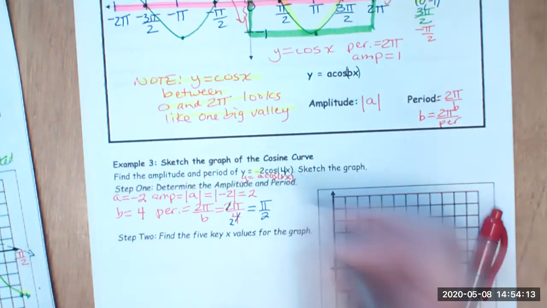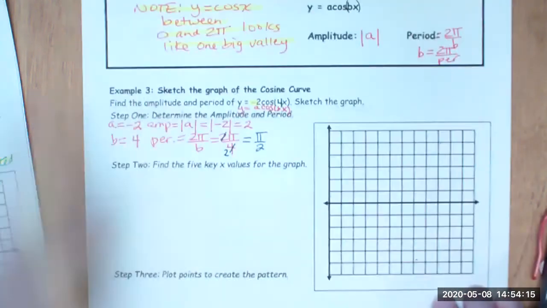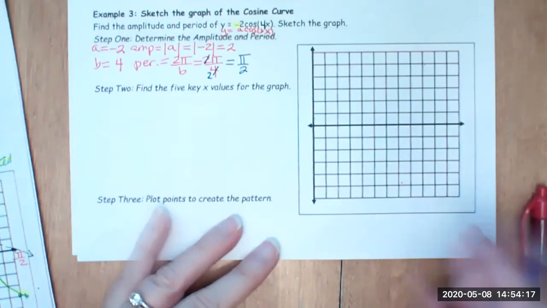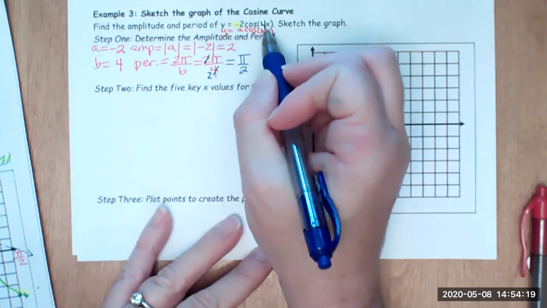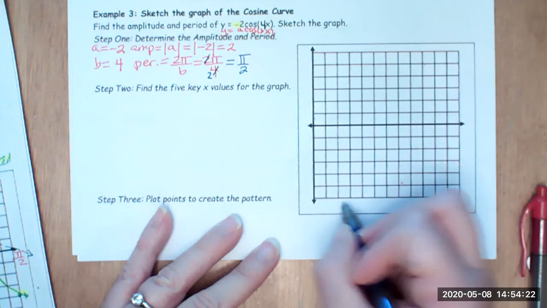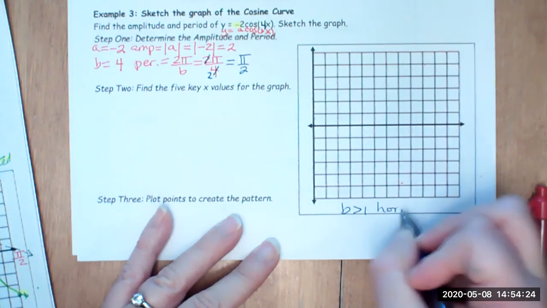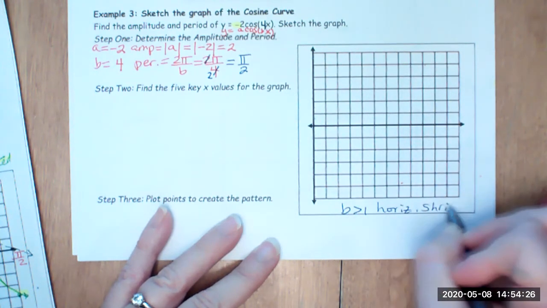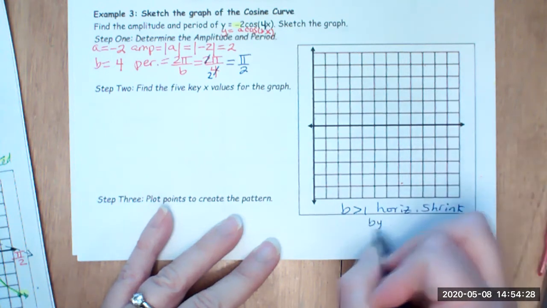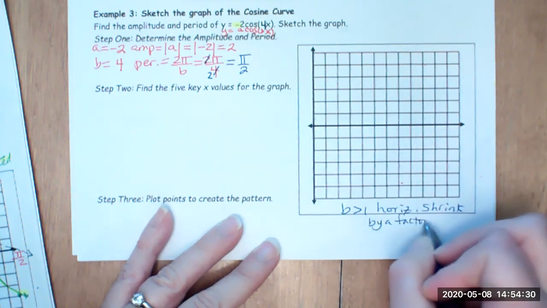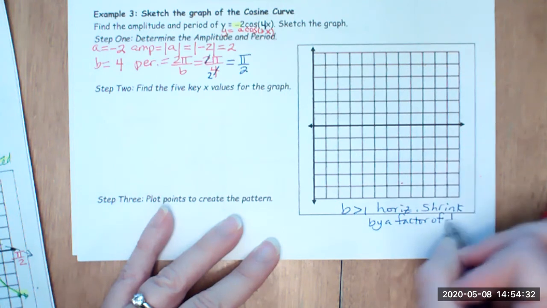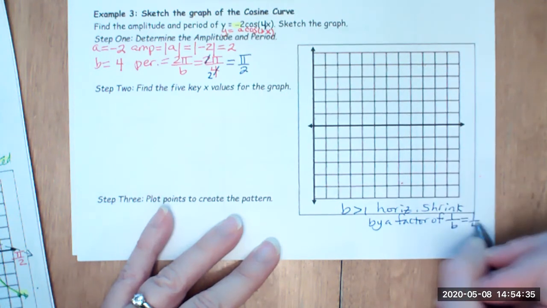And so we have a horizontal shrink here. Since I have room, I'll write that down here. So we notice here that B is 4, so B is greater than 1. So we have a horizontal shrink, and that horizontal shrink is by a factor of 1 over B, or 1/4.